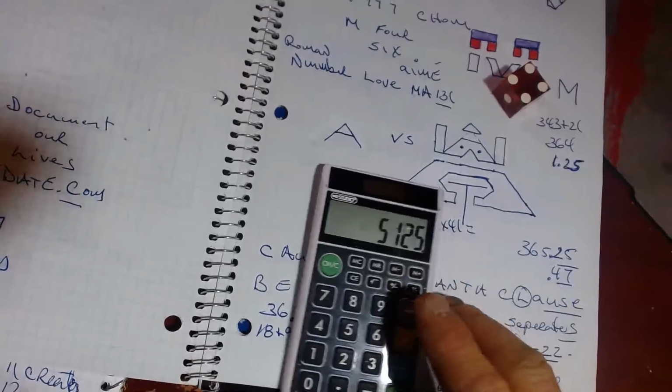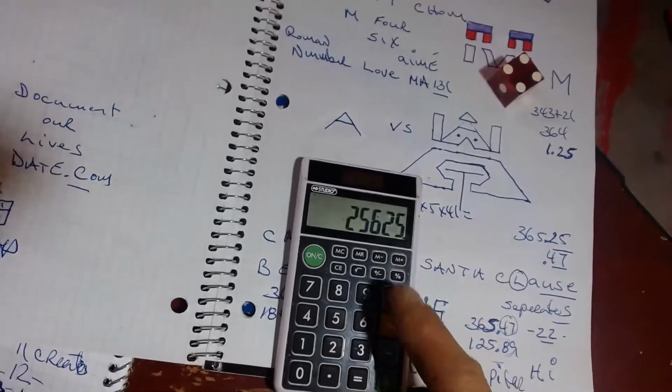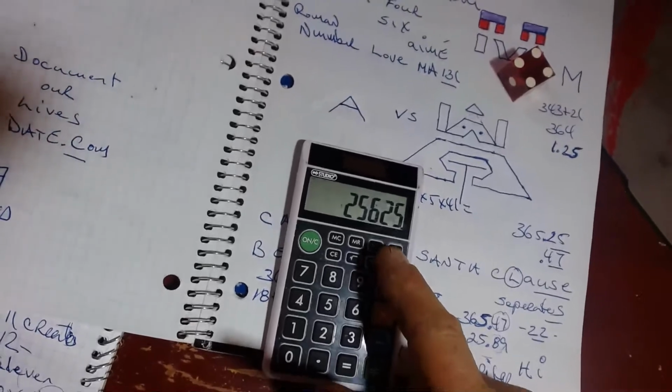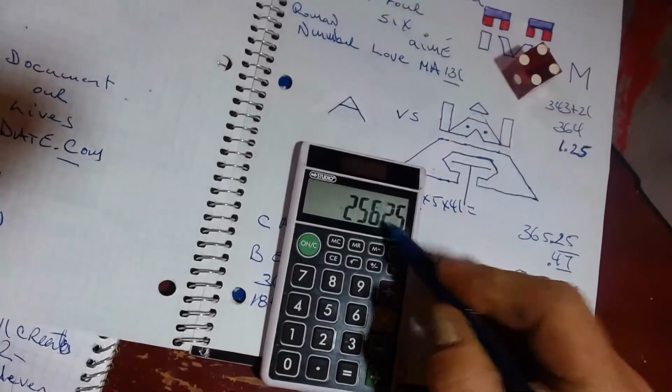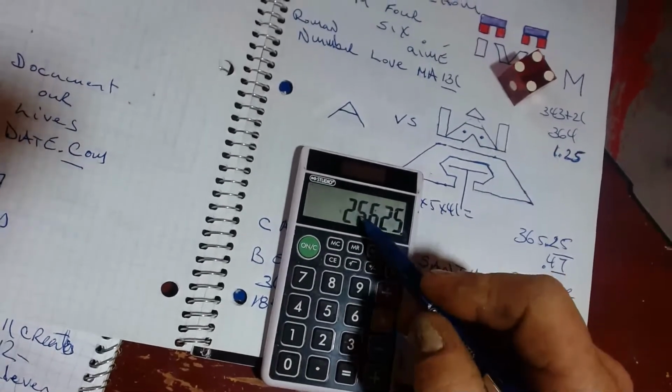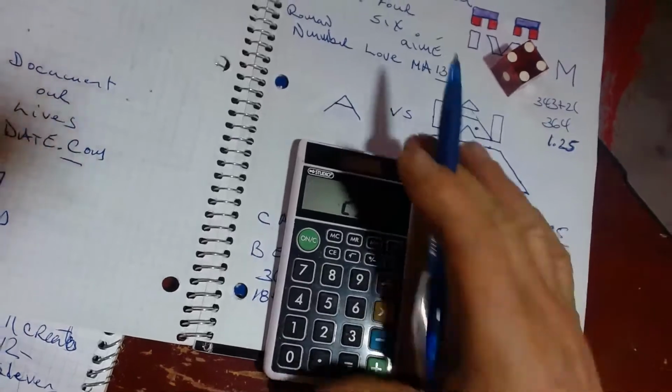This is a 1/4 count of the Mayan count. Times 5 equals 25,625. This is the Mayan count. 767. Earth, birth, earth. 767, 797.